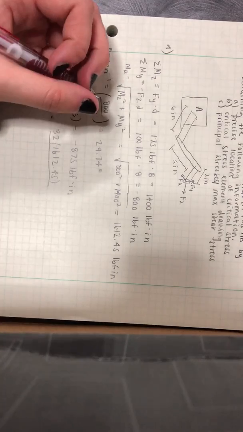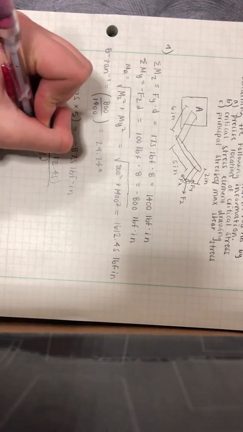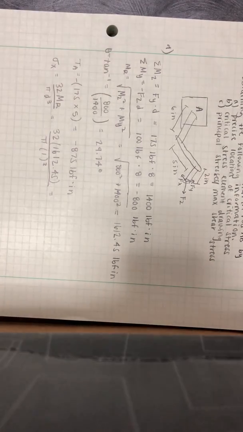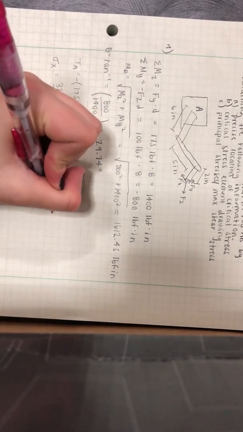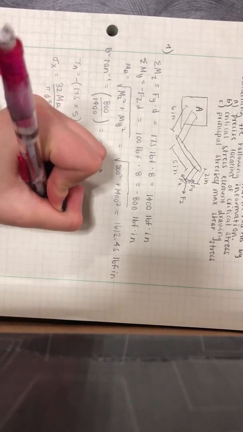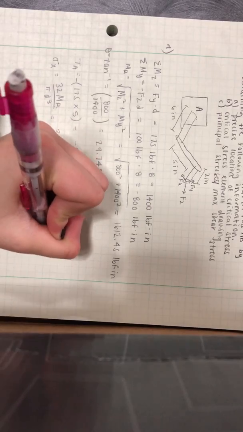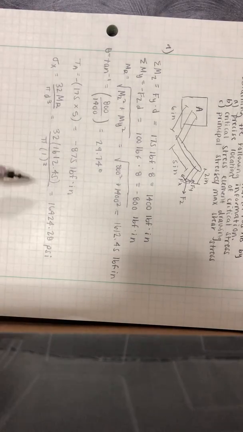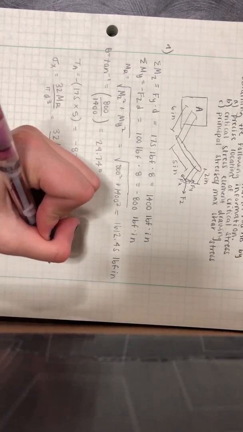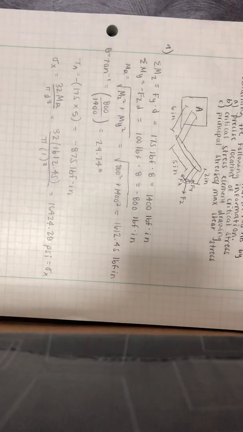We know our diameter is 1. It's not labeled on here, my bad. That's going to come out to be 16424.28 psi. So that's the bending stress.